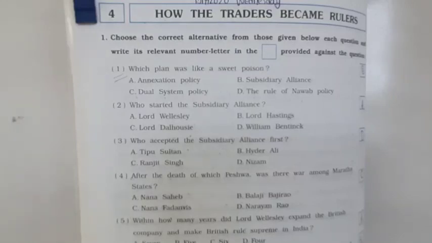Dalhousie aimed at helping the British traders to make huge profit from the trade of tea, coffee, and cotton by capturing the areas that produced these commodities on a large scale. To consolidate the British rule in India and to run the administration smoothly, many changes were introduced by Dalhousie in India.